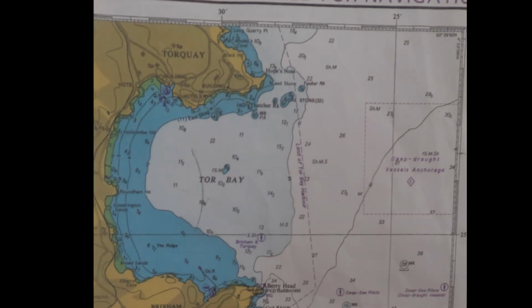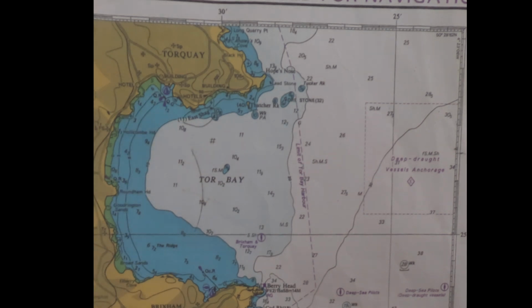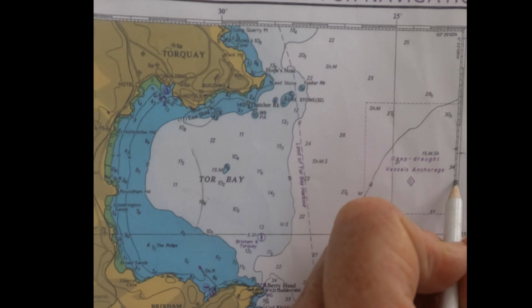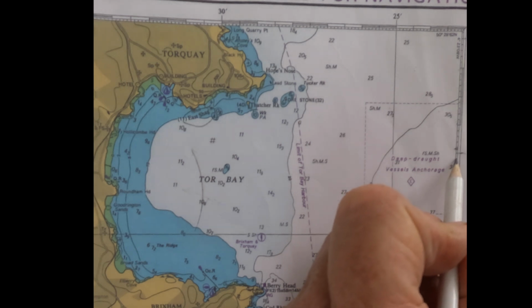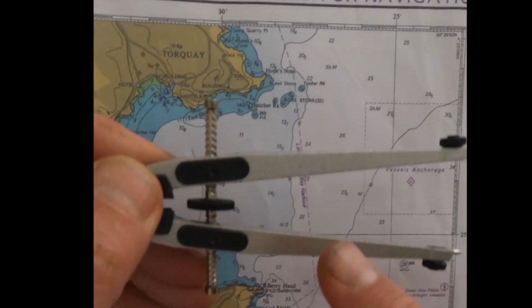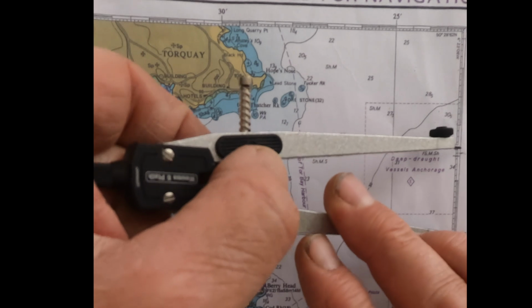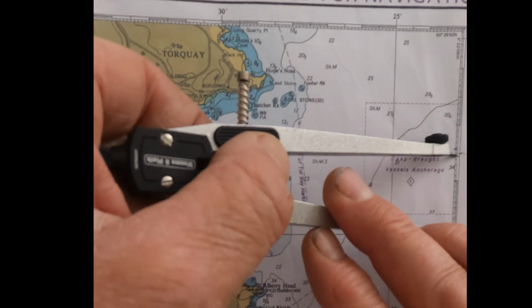We said from the top of East Shag here, that piece of land there, the distance was 1.43. So if we measure that, it's slightly smaller. So from there, 1.43 is there.